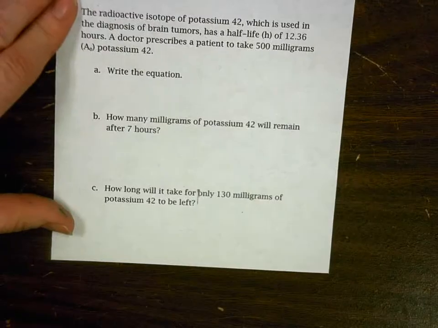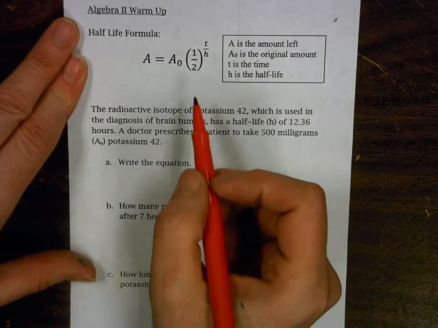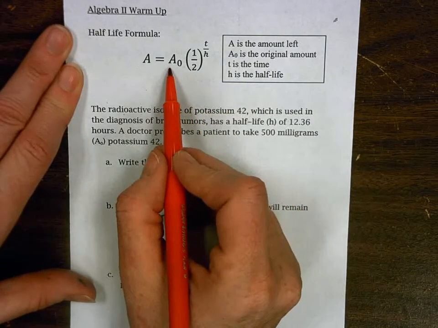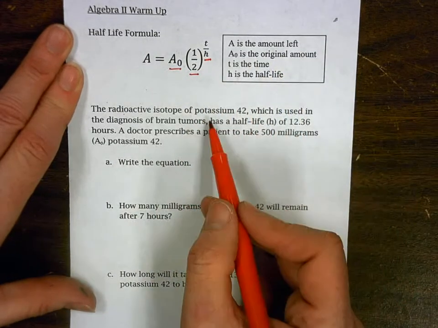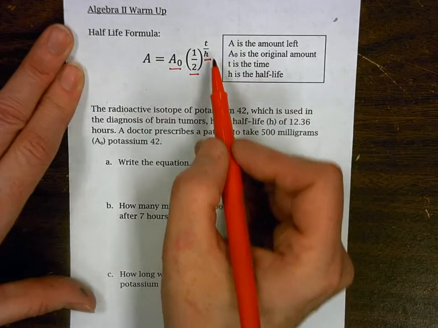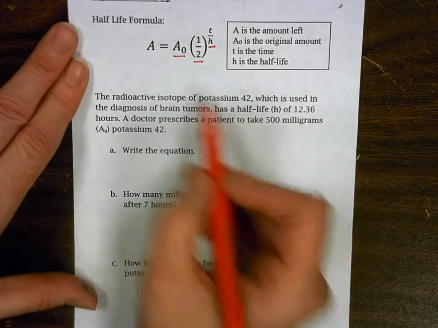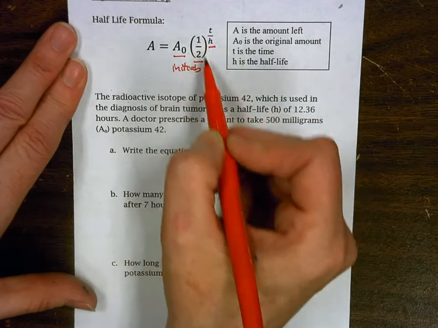I do want to, because we missed this as well, look at the algebra warm-up today. So if you got this done, I want you to look at how you did. This is where we use an exponential formula. They've given us most things, and we just have to solve for one thing, okay? And we just plug and chug here.